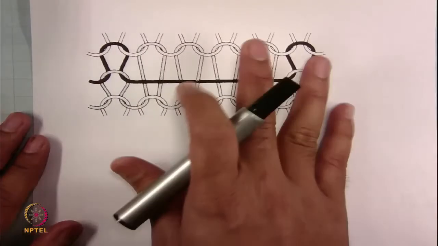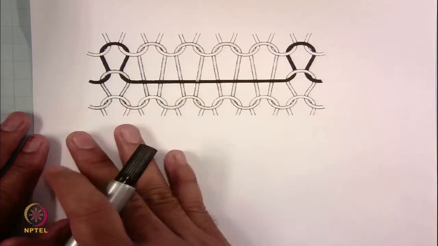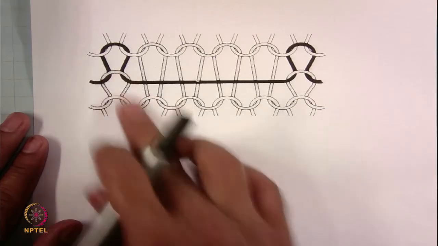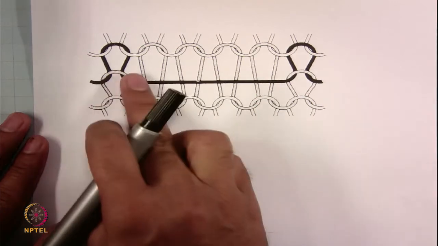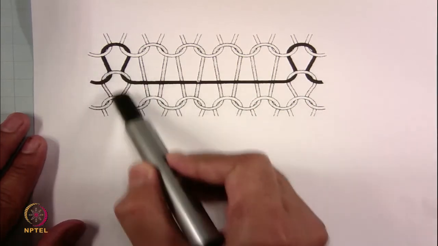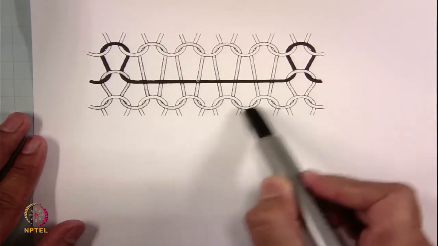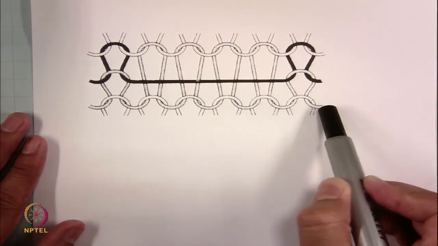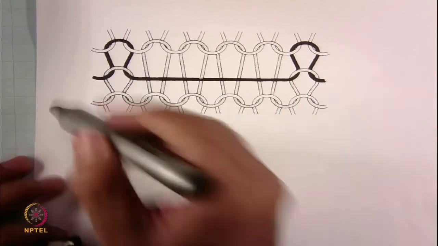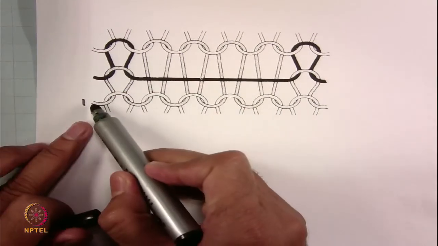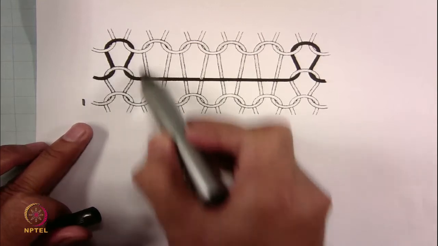The approach remains similar. We need to first see how many courses you can identify and how many yarn movements you can follow. If you see this particular course, the white one, in this course all are making loops. So, this is our first course because you can follow the path of the yarn.